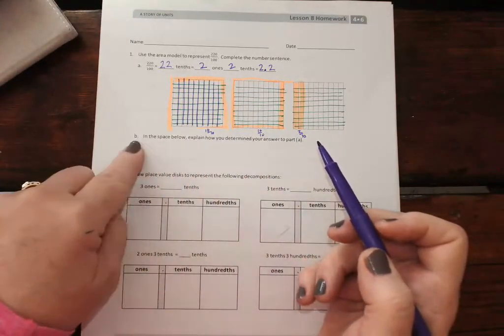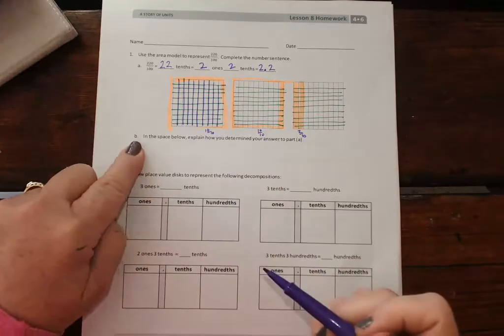So in the space below, you can take a minute to explain how you got your answers when we get there.